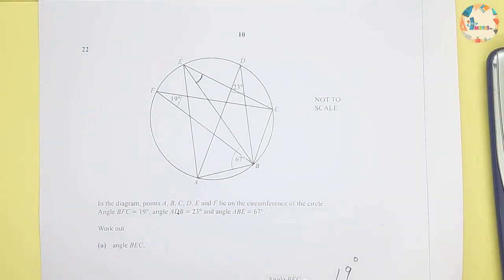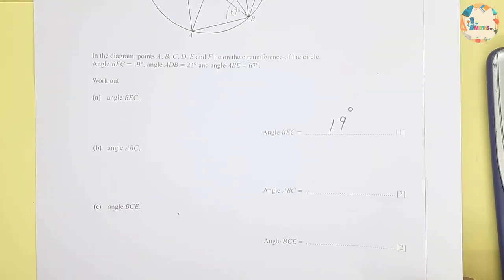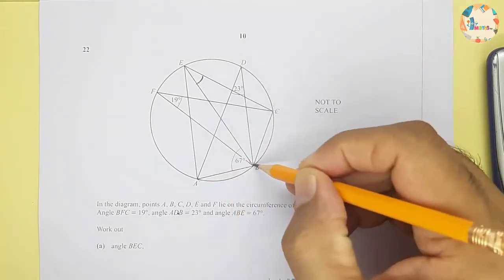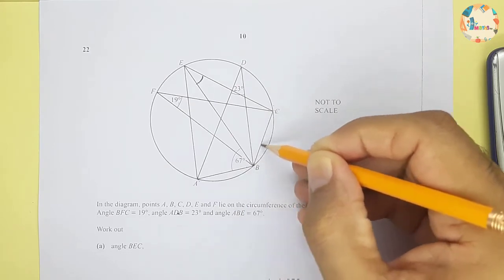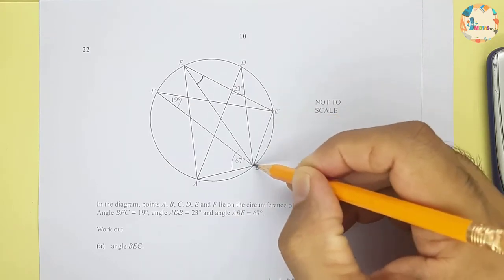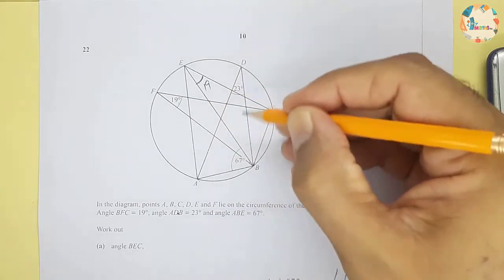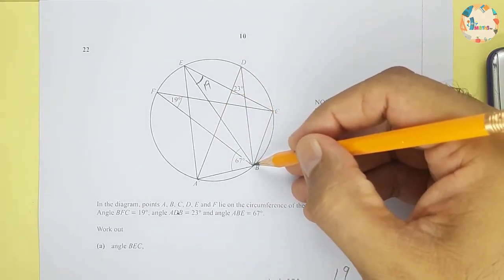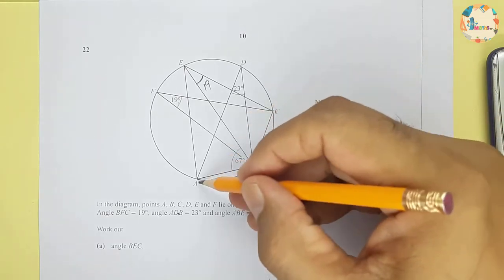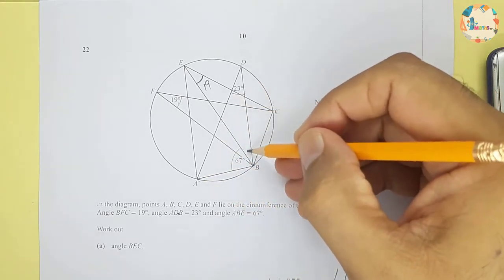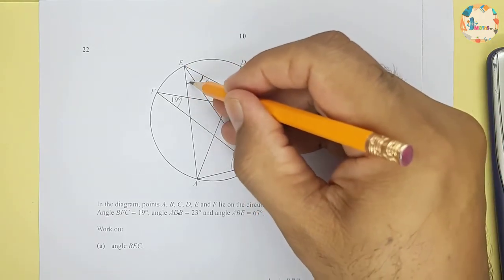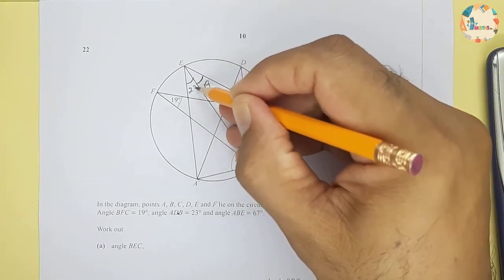Angle B part is angle ABC, so A, B and C will be this angle. This one is 19, which we have calculated. And now if we check, this angle is 23, so this angle will also be 23.